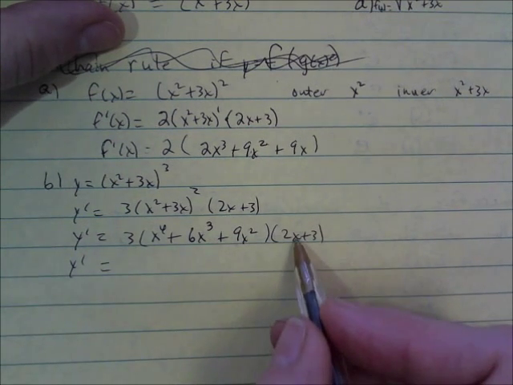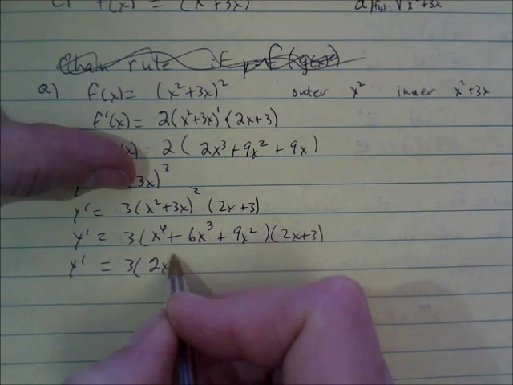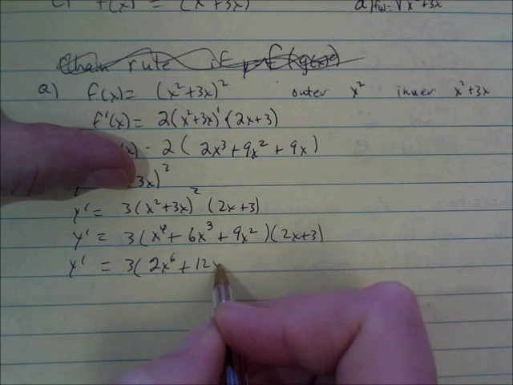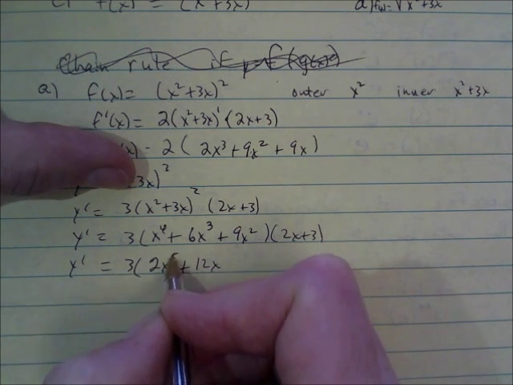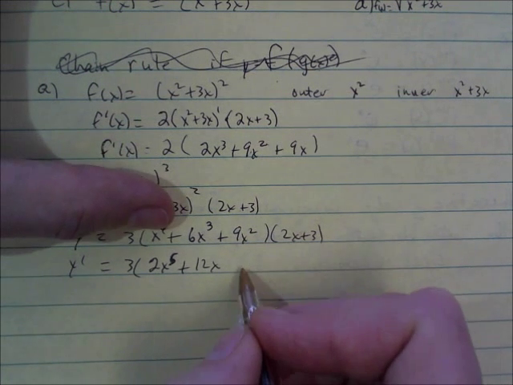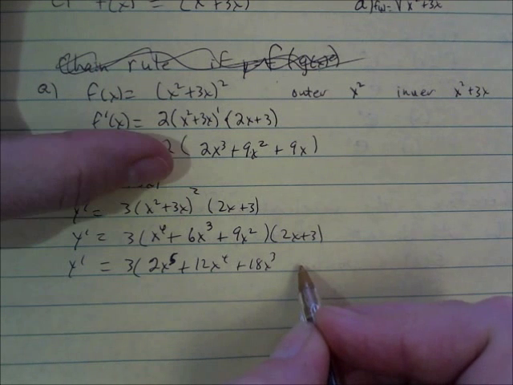And then we could multiply everything by 2x, so we have 2x to the fifth plus 12x to the fourth plus 18x to the third.